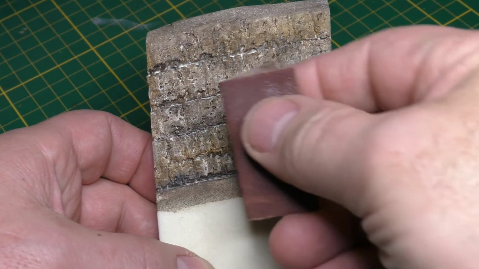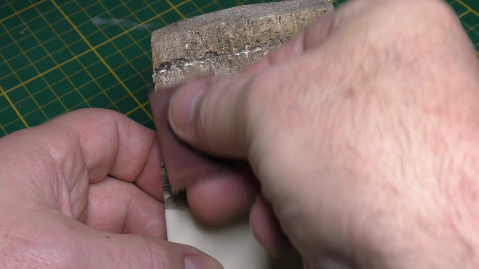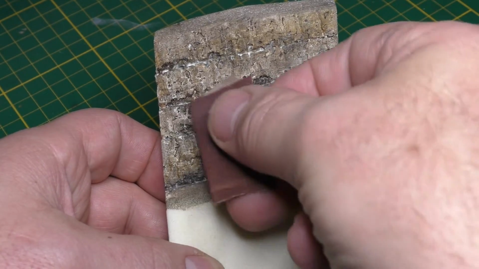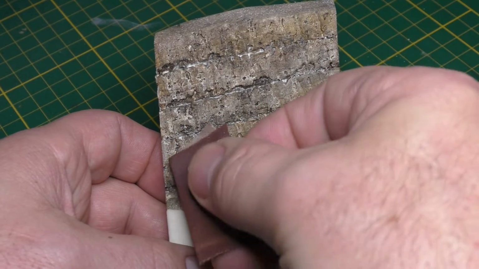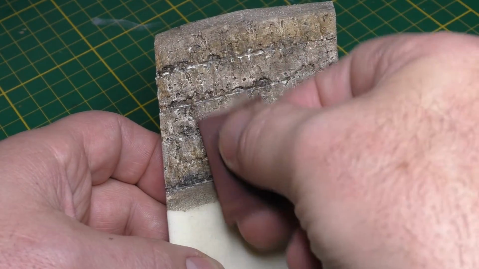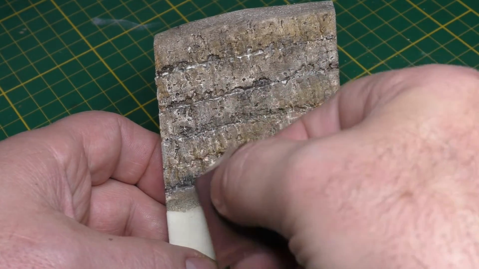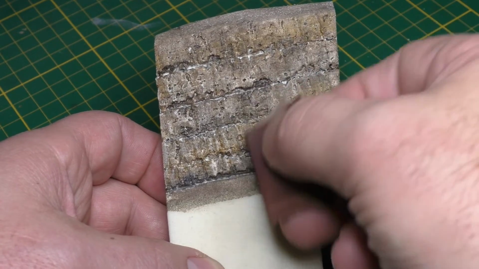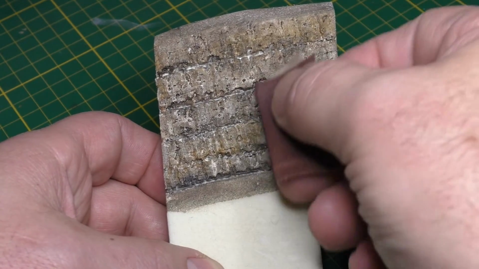After the washes are completely dried up, we can start sanding our rock face. And doing it that way, we bring the basic paint layer back to the front. And in that way, we create extra variation in our rock face.